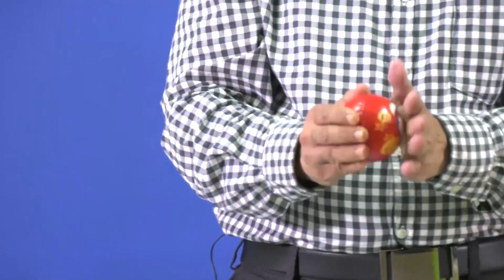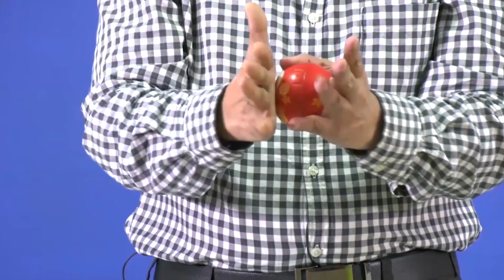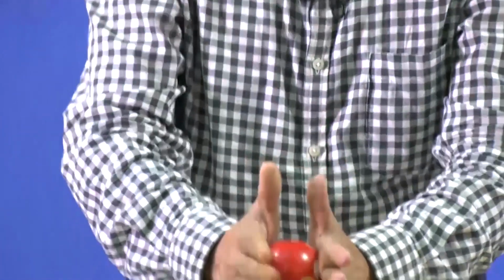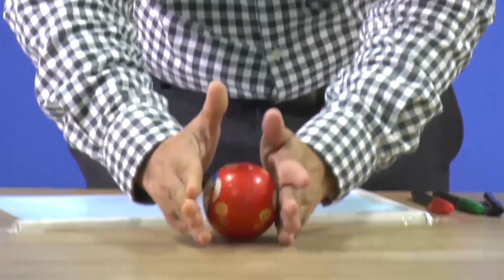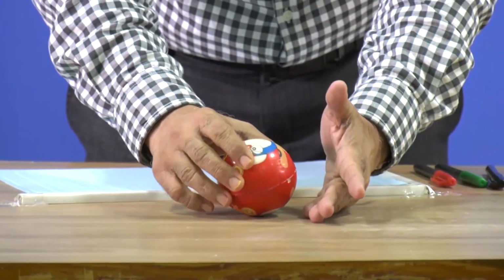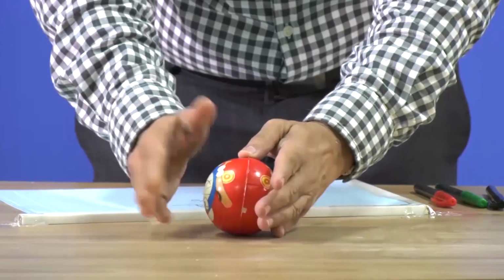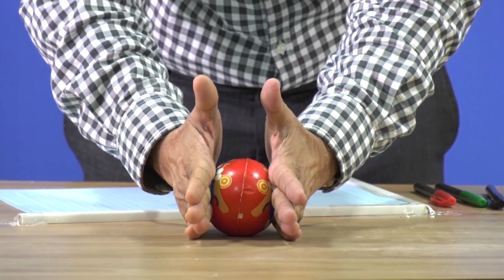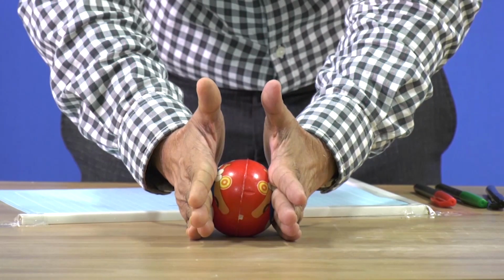Now, suppose I pick it up and give the push, equal pushes from both the sides. Does it move?